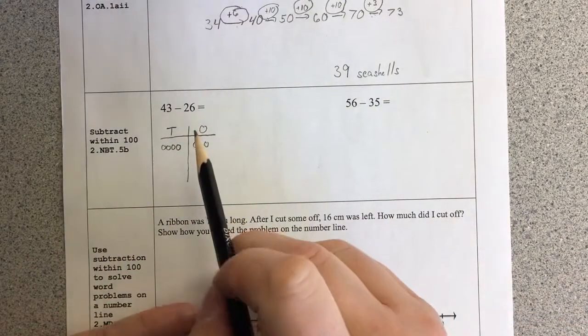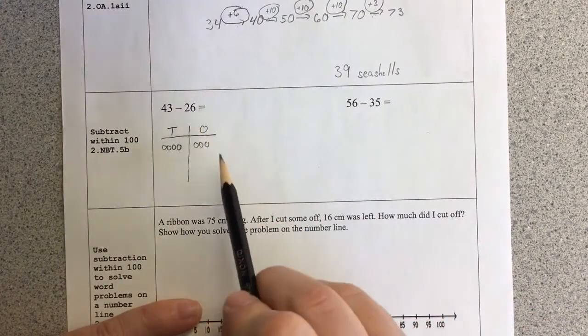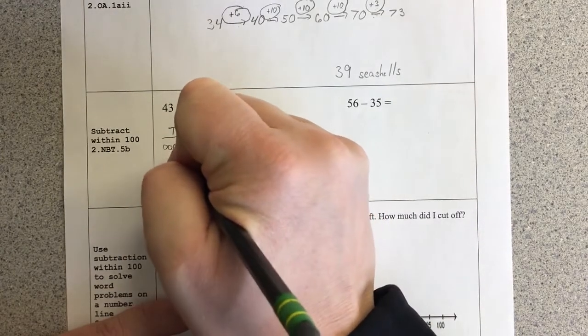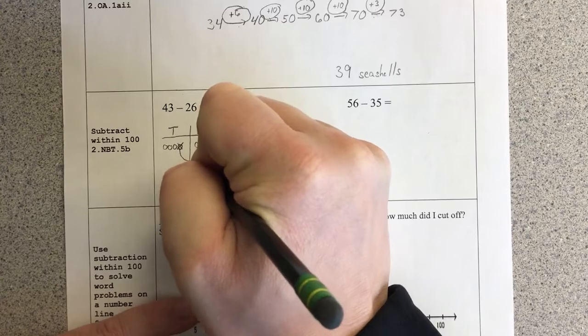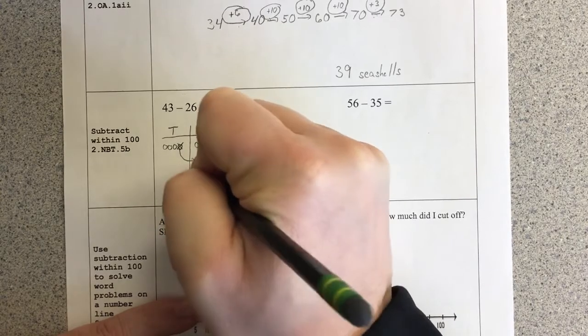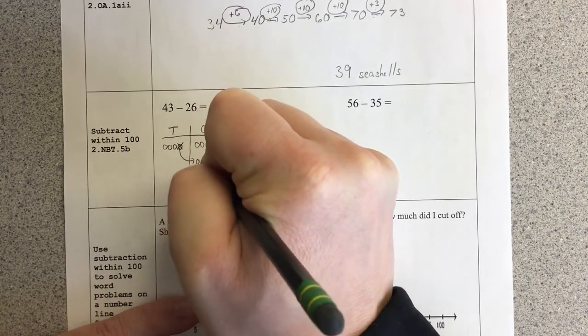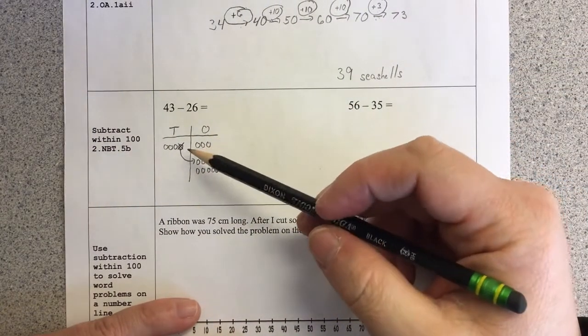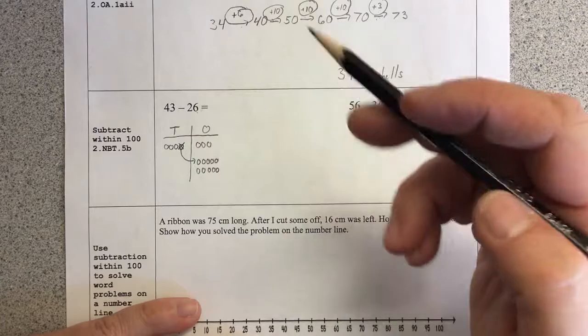And now I need to cross off 6 1s and 2 10s. I do not have enough 1s, so I'm going to unbundle a 10. So now I have 13 ones. So now I can cross off my 6 ones.